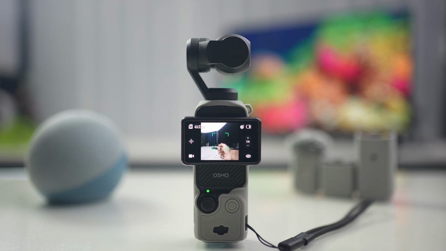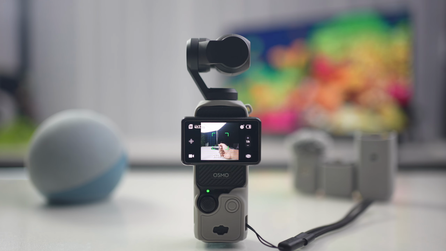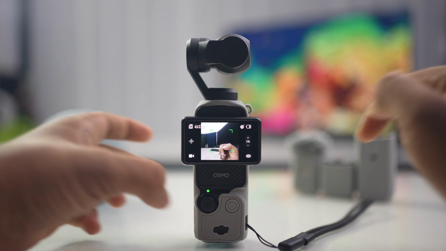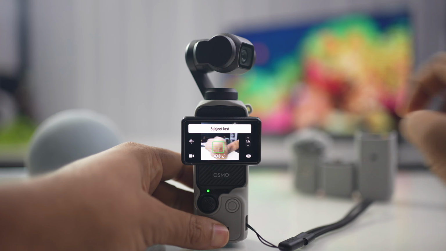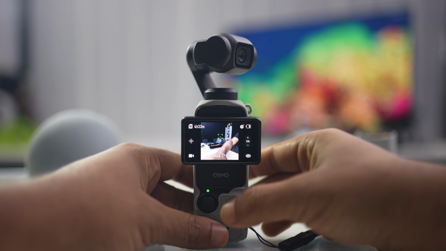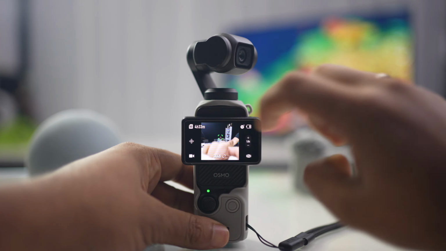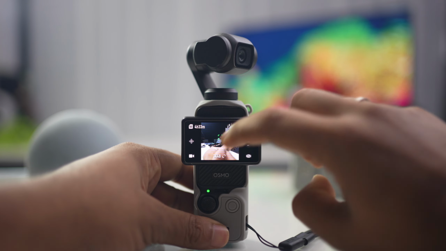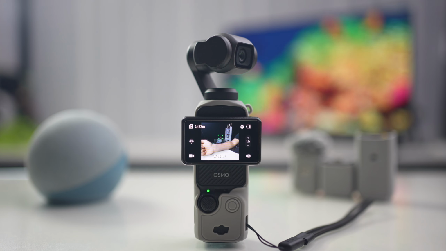Method 1. Double tap the screen. This is the fastest and most common way to start active track. So turn on the camera, now simply double tap on the person or object you want the camera to follow. A green box will appear around the subject. This indicates that active tracking is locked on. Now start recording. The camera will now start recording and track the subject.